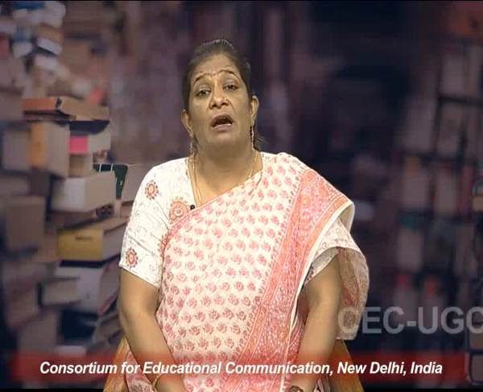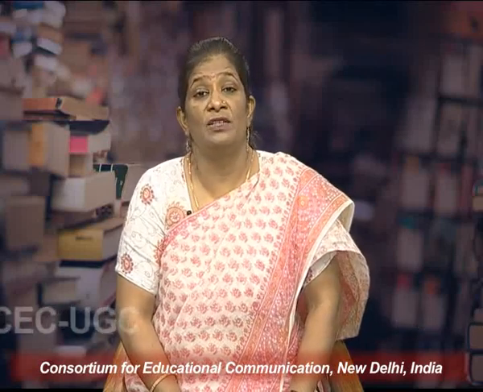So the idea started generating prior to independence, and there was large support from people who thought that the only way to construct a progressive nation was through development planning. So during the colonial rule, the nationalist leaders like Dadabhai Naoroji, M.C.